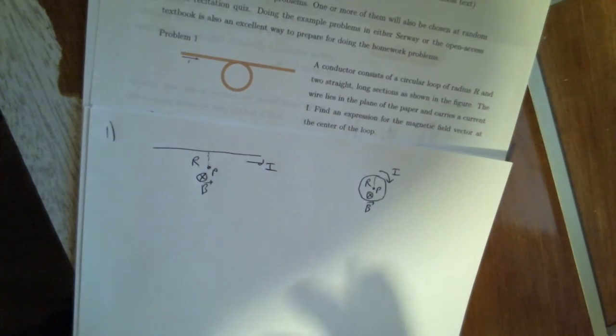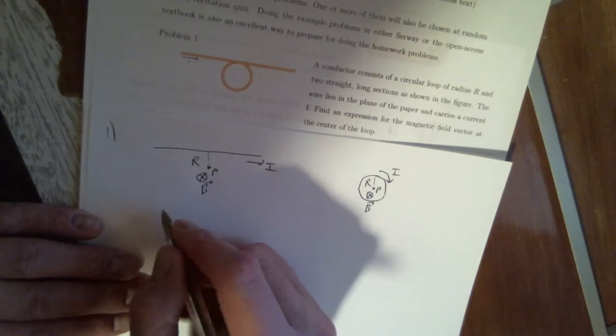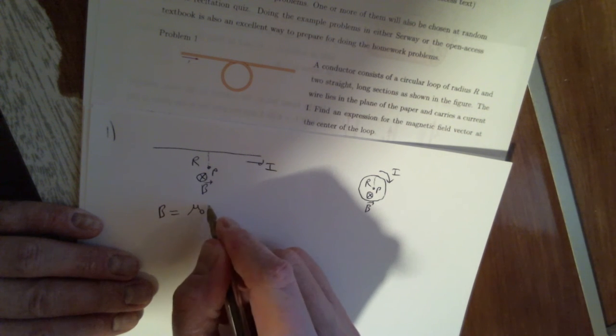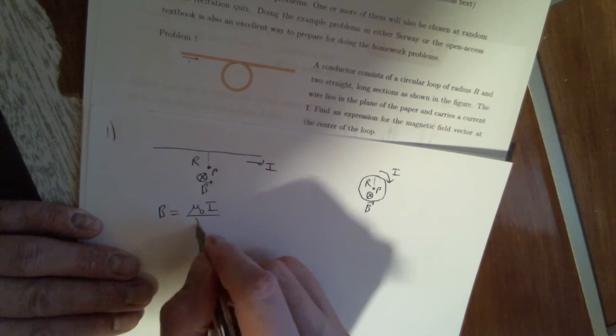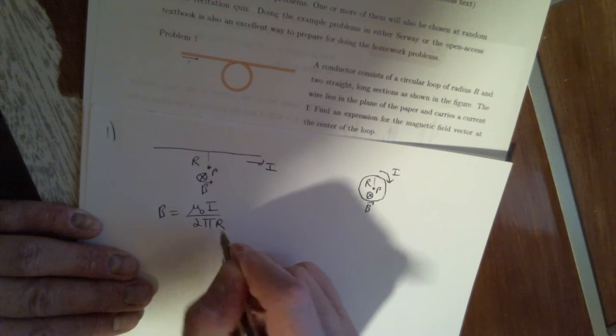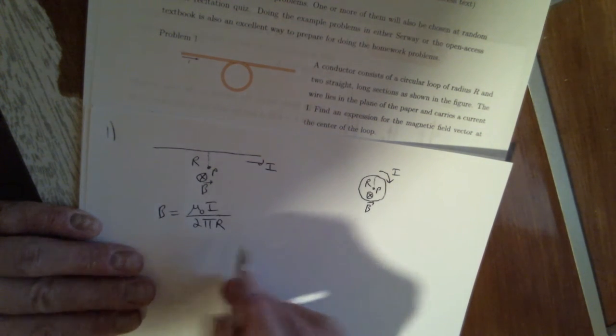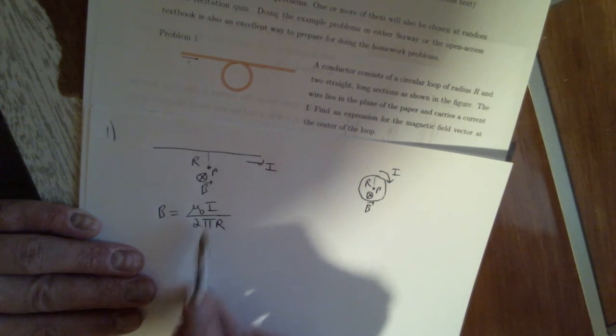So the magnitude of the sum of the two vectors is the sum of the magnitudes of the two vectors. Okay, so in this case, we use the fact that B is mu sub naught I over 2 pi r, where r is the distance from the wire and I is the current in the wire, and that's for a long straight wire.